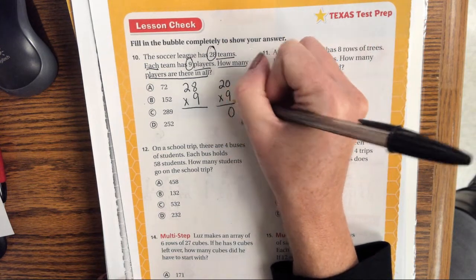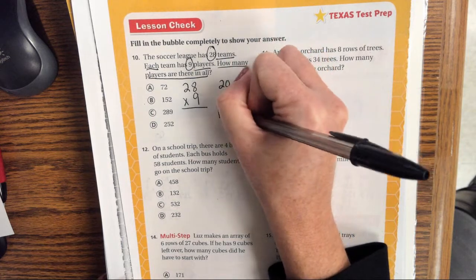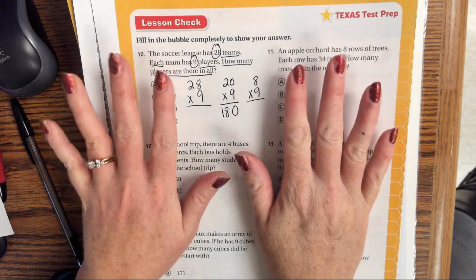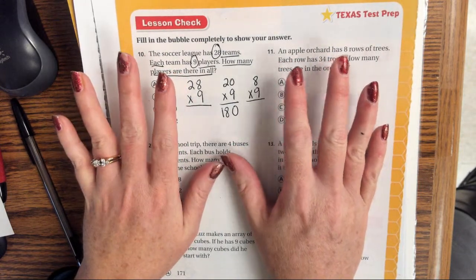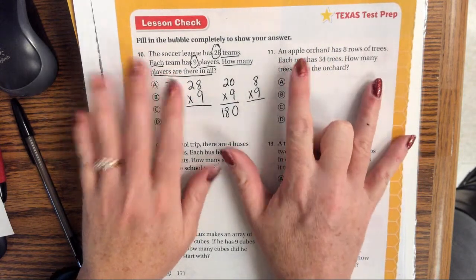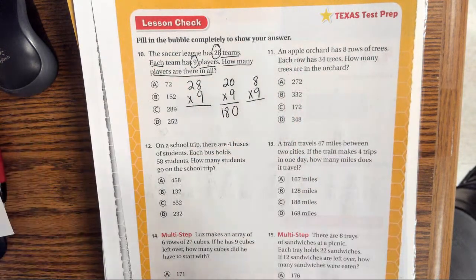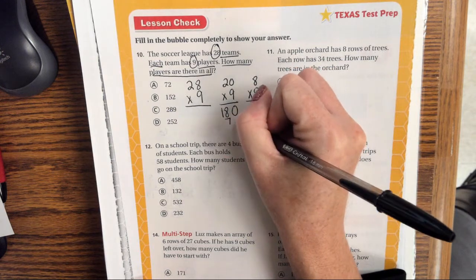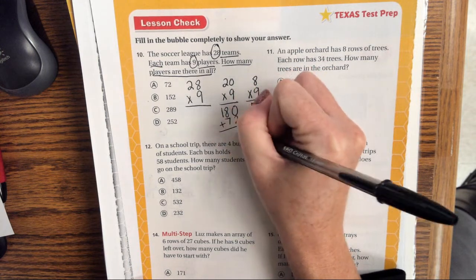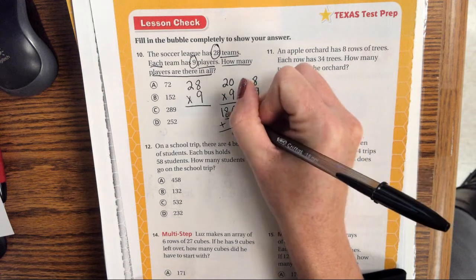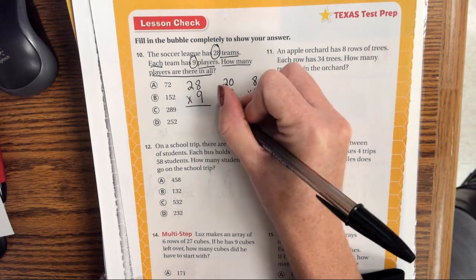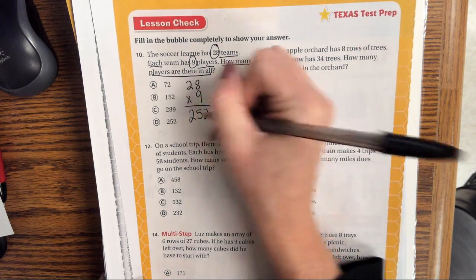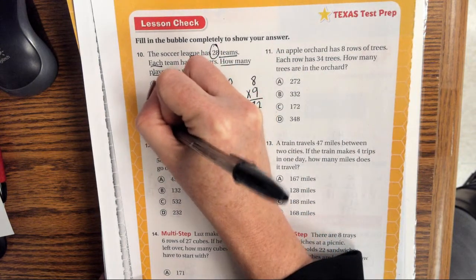9 times 0 is 0, 9 times 2 is 18, and 8 times 9, I'm going to use my little nines trick here, finger number 8, 1, 2, 3, 4, 5, 6, 7, 8, and I get 72. So now I'm going to add that together, 180 plus 72, and I get 2. 8 plus 7 is 15, and 1 plus 1 is 2. So 252, and that's answer choice D.